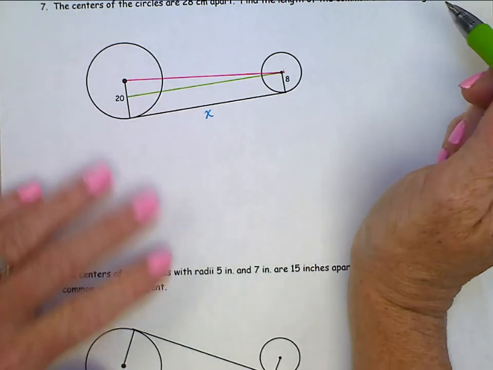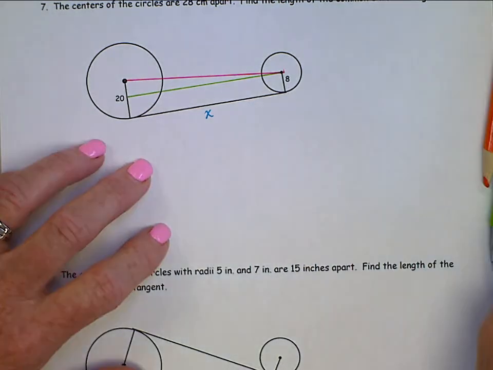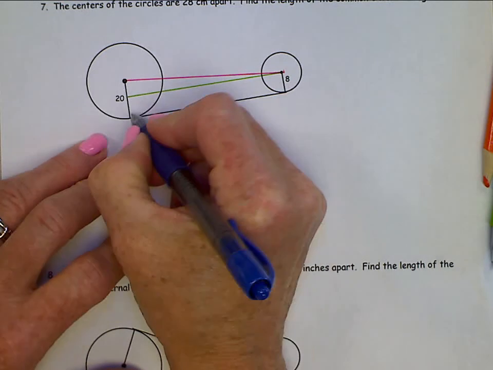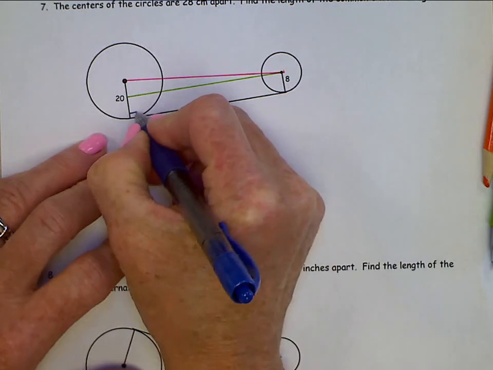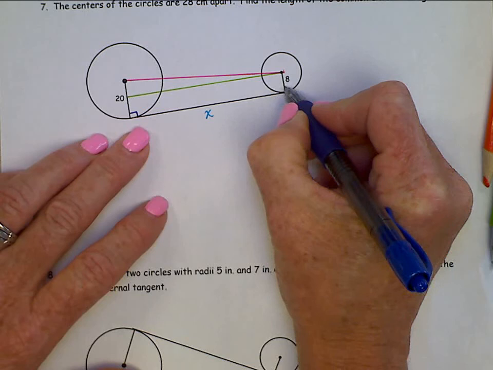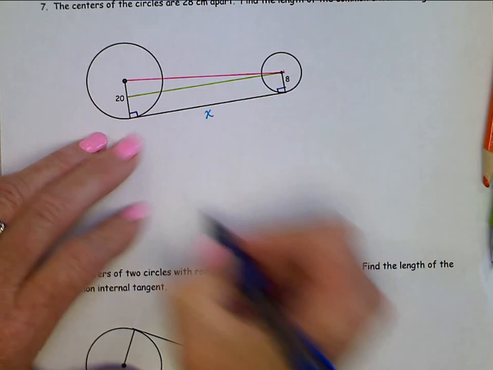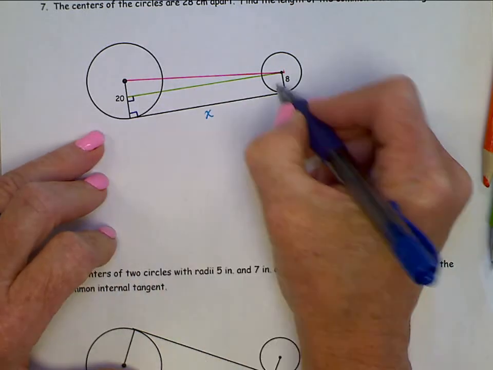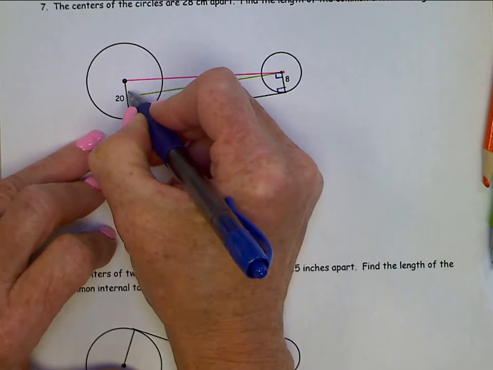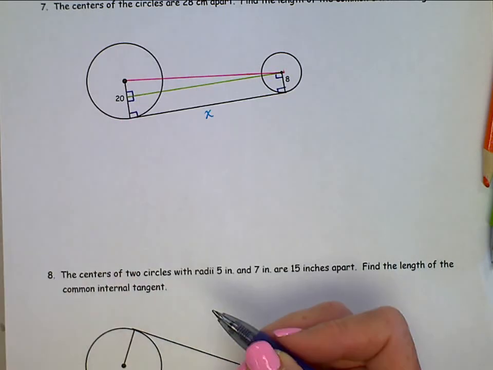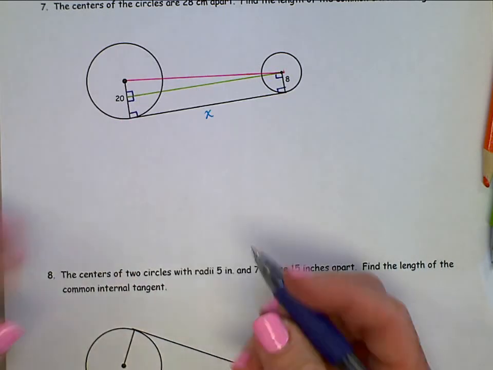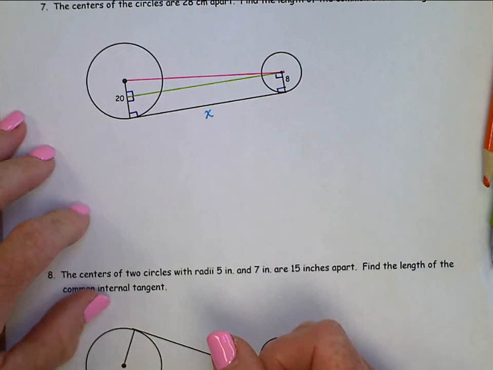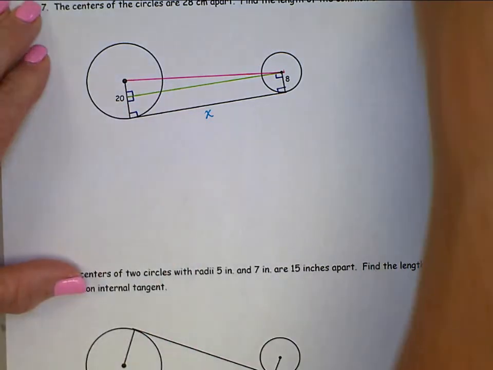Okay. Mark all the right angles. This radius was perpendicular to a tangent, right angle there, right angle here, right angle there, over there, and one more right there. Okay. Again, you should see a rectangle and a right triangle.